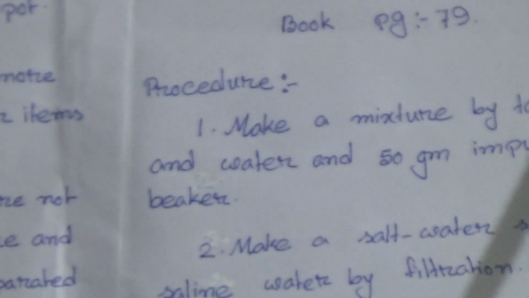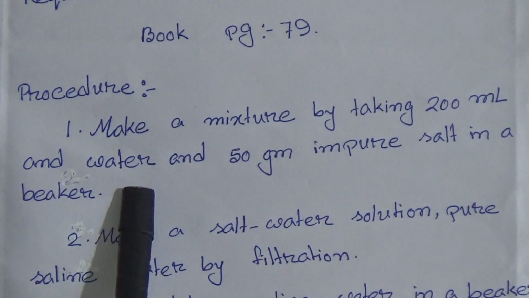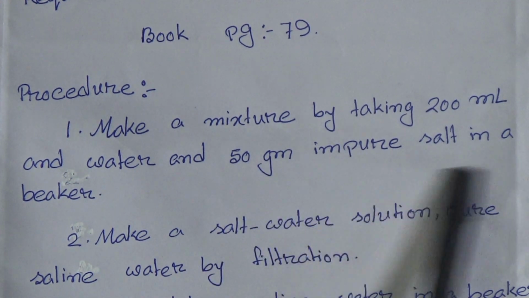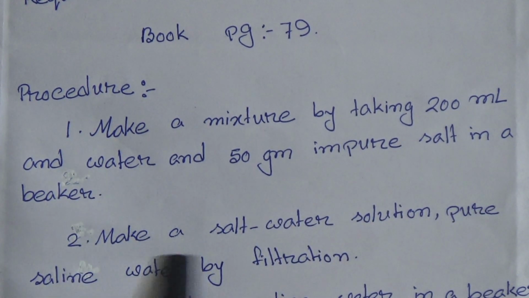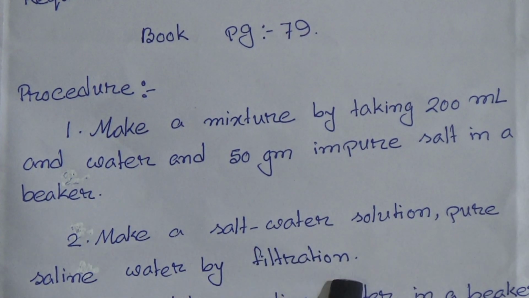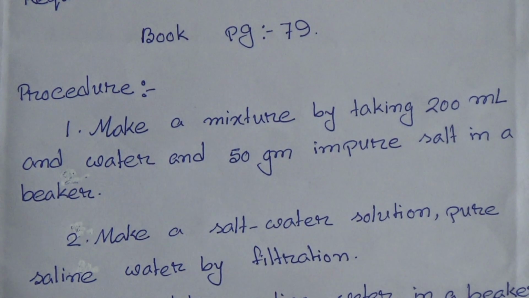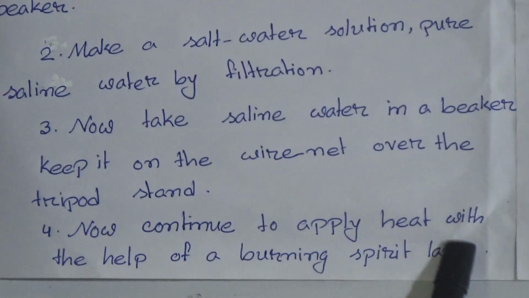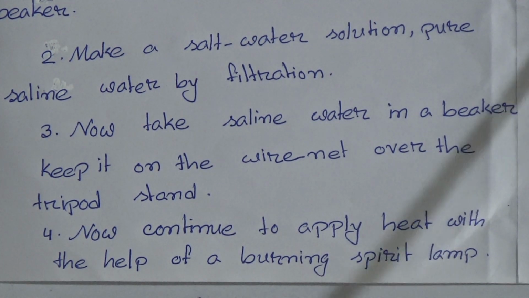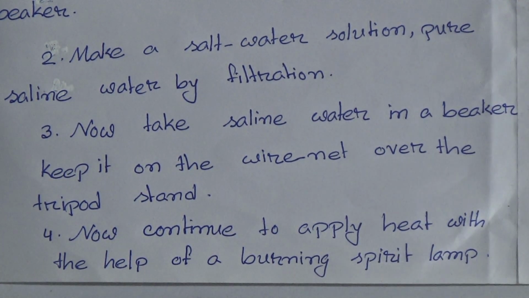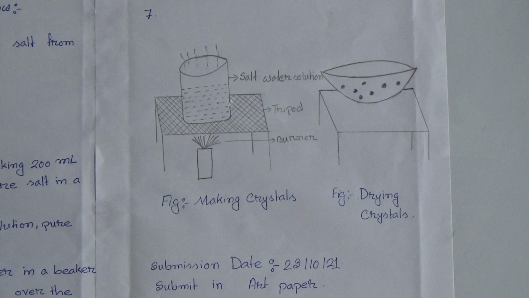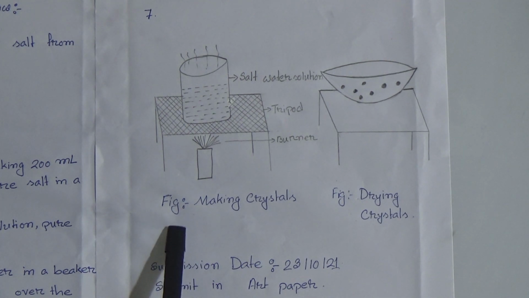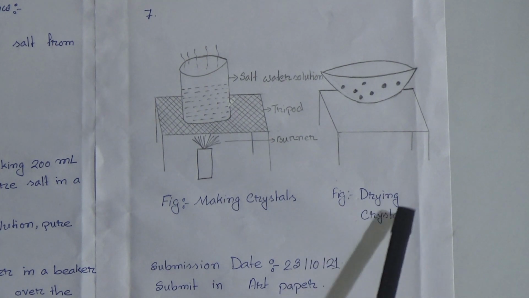Number 1, make a mixture by taking 200 ml water and 50 gram impure salt in a beaker. Number 2, make a salt water solution, pour the saline water through filtration. Number 3, now take the saline water in a beaker, keep it on the wire net over the tripod stand. Here is the picture. Number 4, now continue to apply heat with the help of a burning spirit lamp. When the water vaporizes, you will find the crystals of the salt. So here is the figure, making crystals, and figure number 2, drying crystals.